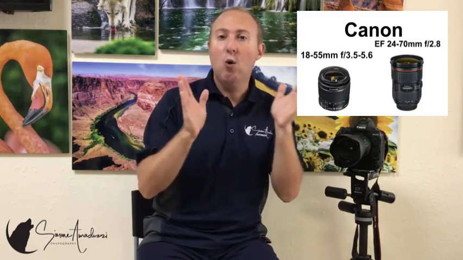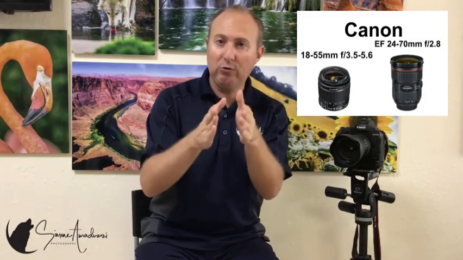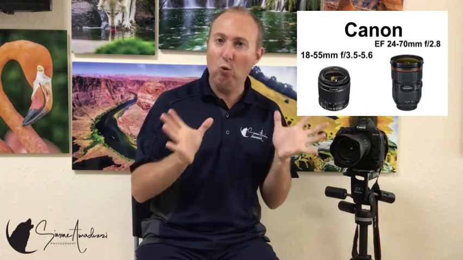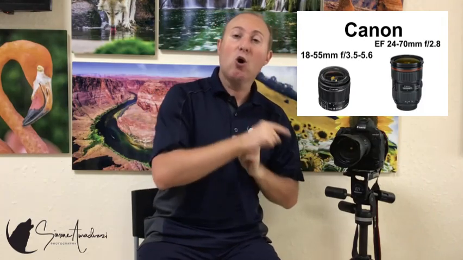camera, it's pretty much the same, because this is 24 compared to 18 that is yours, going to 70 compared to 55. So it's pretty similar wide angle wise, but my lens is way brighter because this is a 2.8 compared to 3.5 up to 5.6 that is yours.